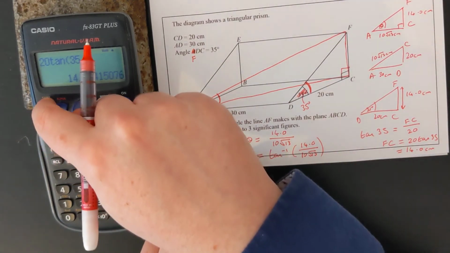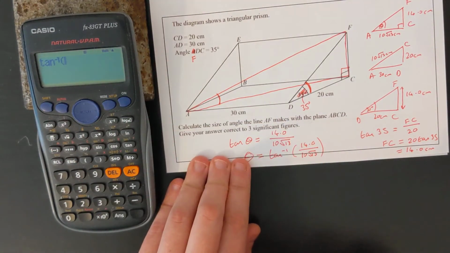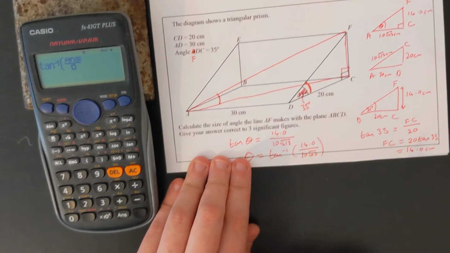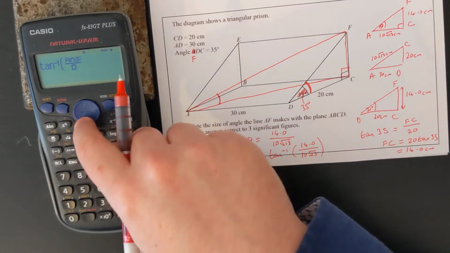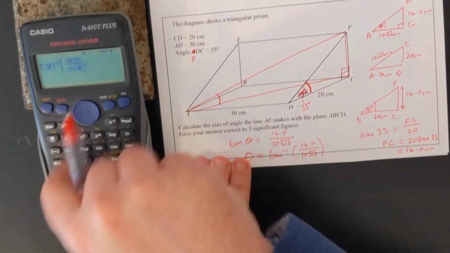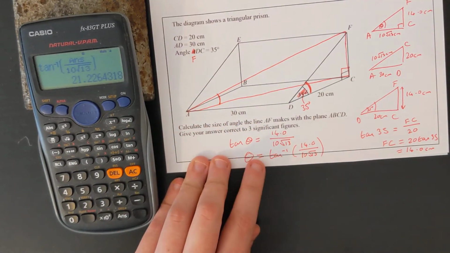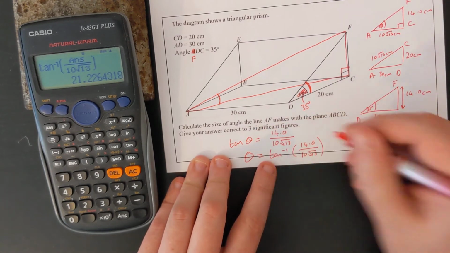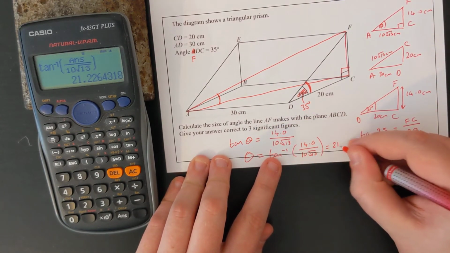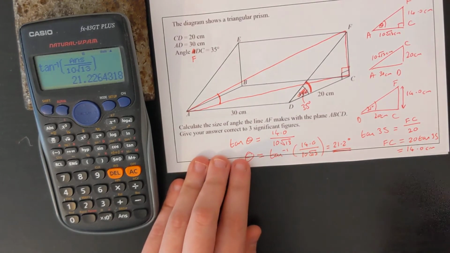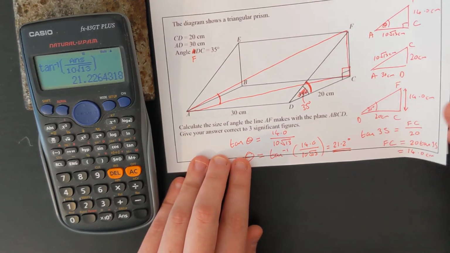So typing that into my calculator, shift tan gives me inverse tan, fraction, answer, because that was what my 20 tan 35 was, over 10 root 13. That's exact because I've left it in surd form, giving me my answer, and it says 3 SF again, of 21.2 degrees.